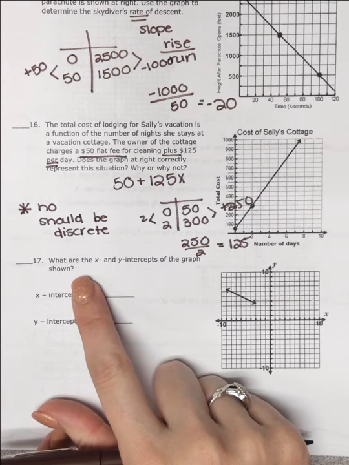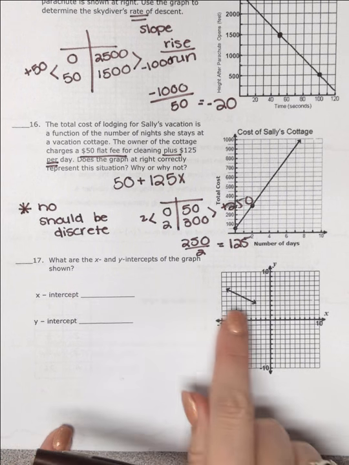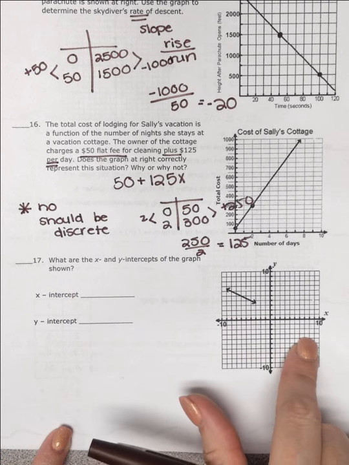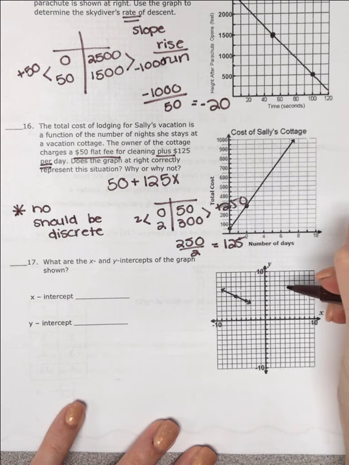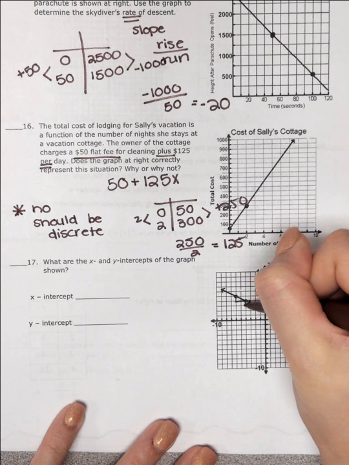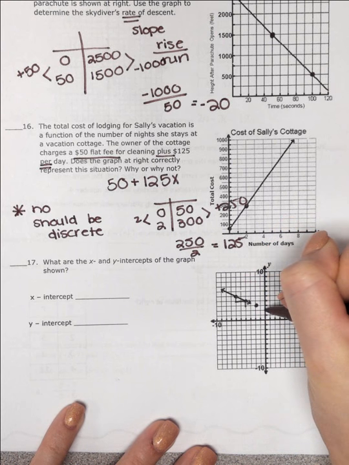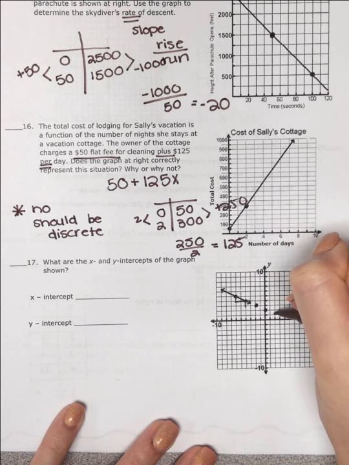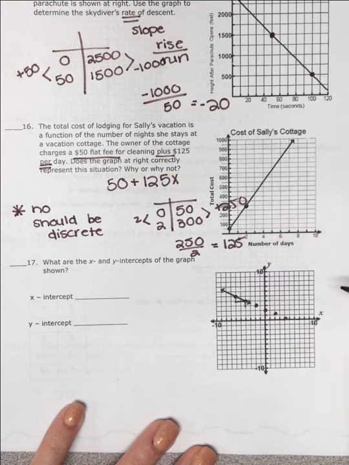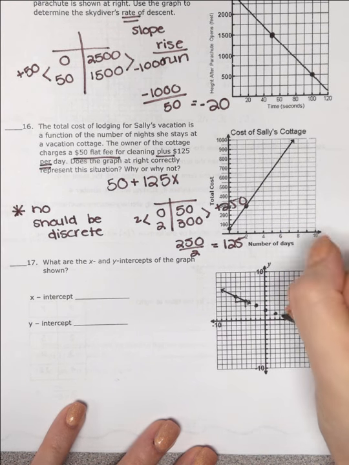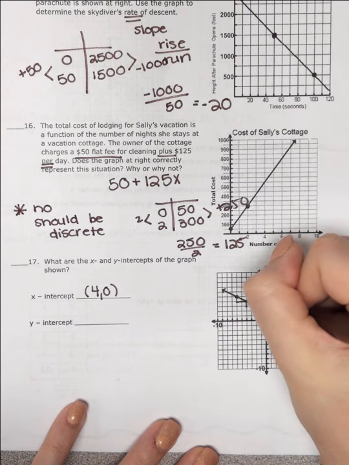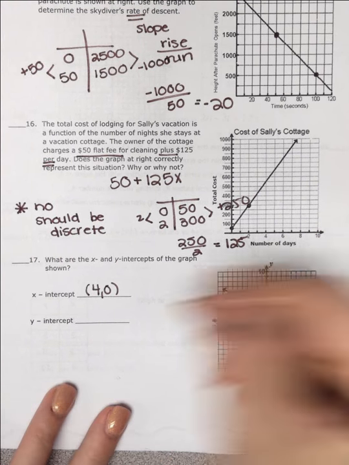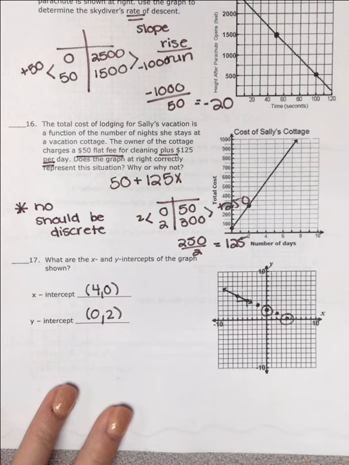17. What are the x and y intercepts of the graph shown? Well, I see a line, but I don't see it crossing either of those. So I need to continue my line on. So here's a point, here's a point. Down 1 over 2, down 1 over 2, and so on. So the x-intercept is right here at 4, 0. The y-intercept is right here at 0, 2.